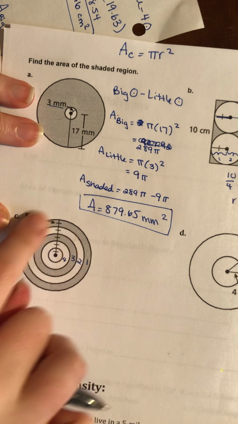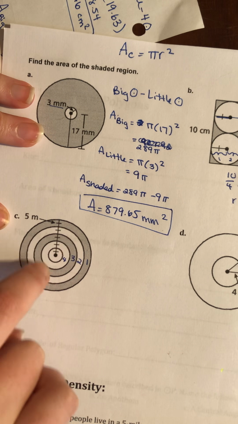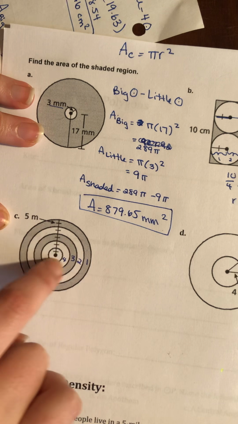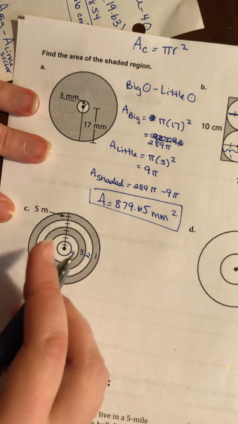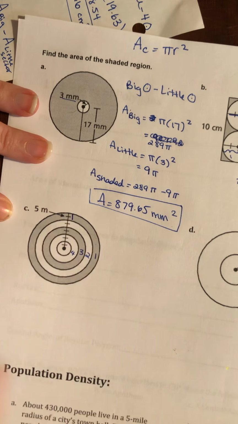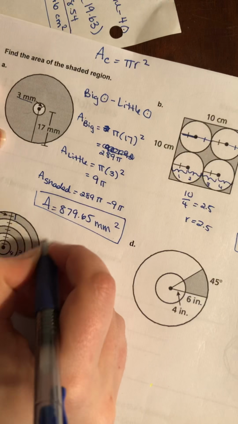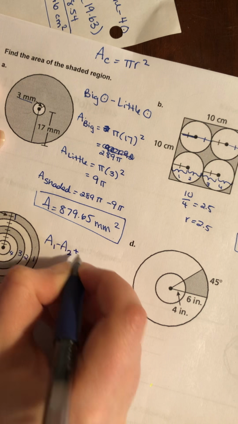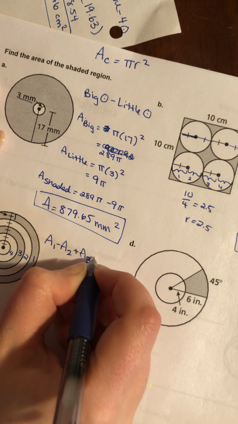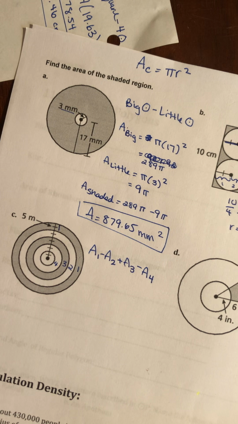So if you were to put down the biggest one, if you were to cut out the second biggest one, you'd be missing too much. So then we add in the next piece and subtract. So it's showing that each piece of this is 5, and they're all the same. So essentially I want to do the area of 1 minus 2 plus the area of 3 minus the area of 4. I know that there's a lot going on there, and I can definitely stop by office hours and we can go over it more.